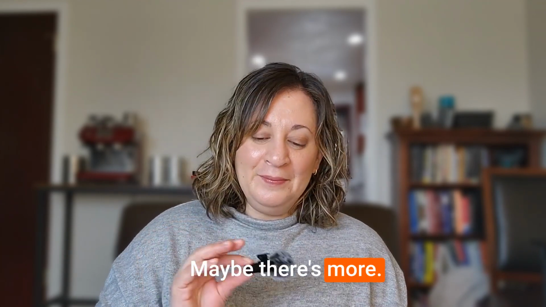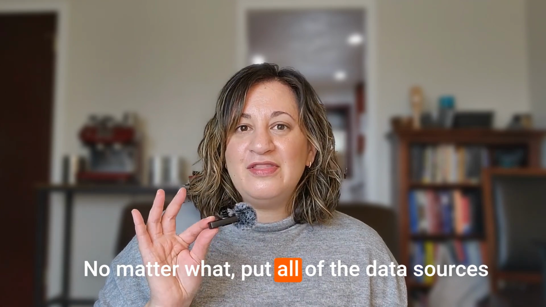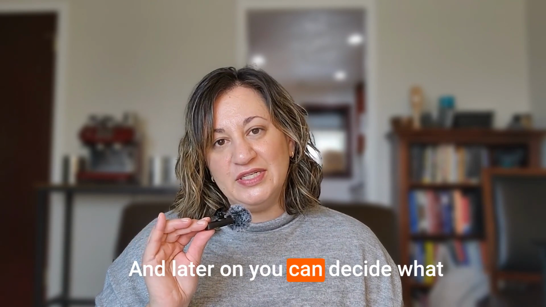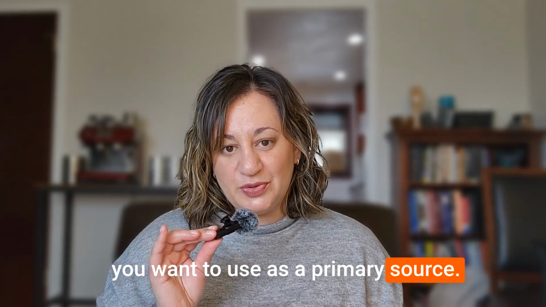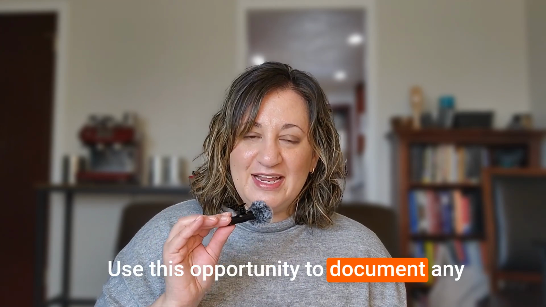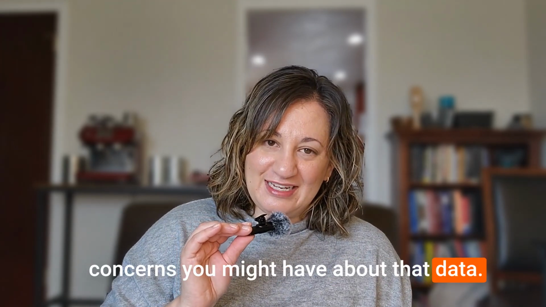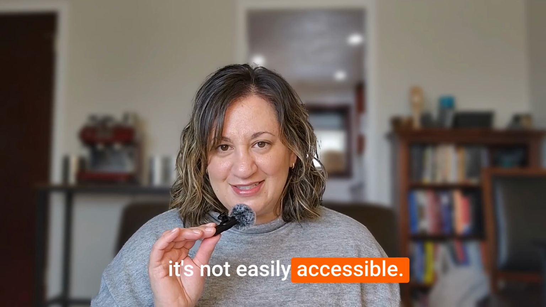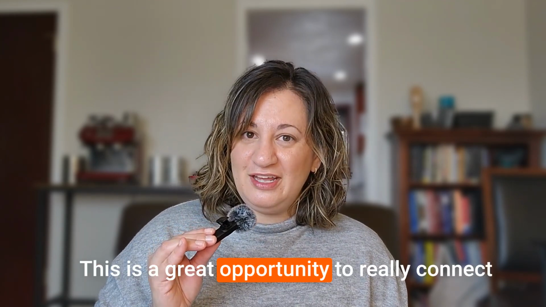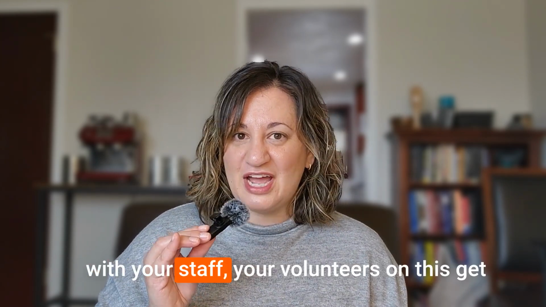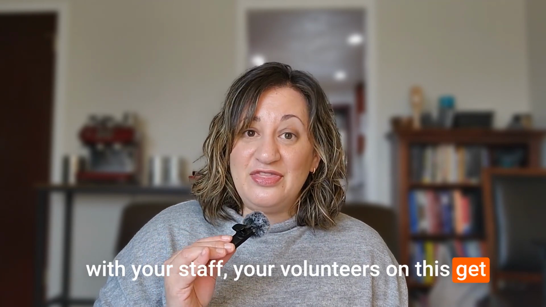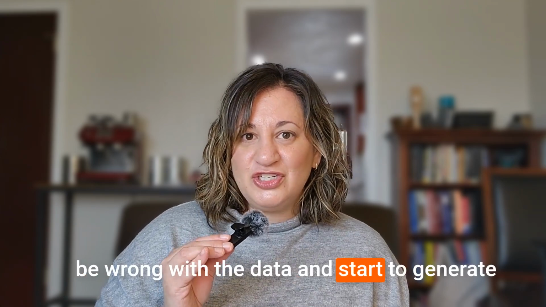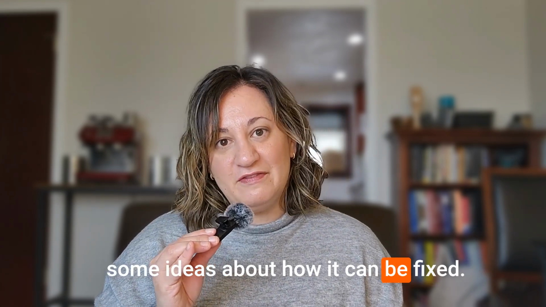Maybe there's more. No matter what, put all of the data sources that you can think of in a spreadsheet for now, and later on you can decide what you want to use as a primary source. Use this opportunity to document any concerns you might have about that data. Maybe it's outdated, maybe it's not easily accessible. This is a great opportunity to really connect with your staff, your volunteers on this, get their perspectives on what they think might be wrong with the data, and start to generate some ideas about how it can be fixed.